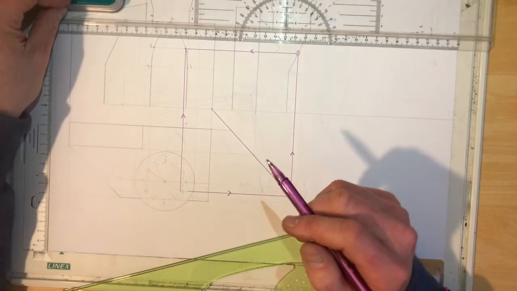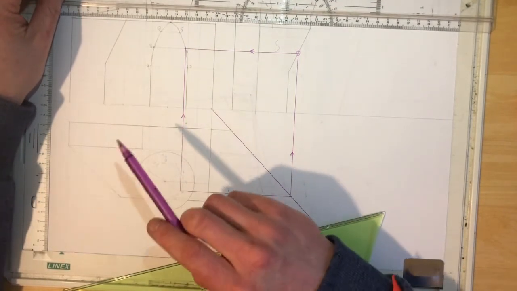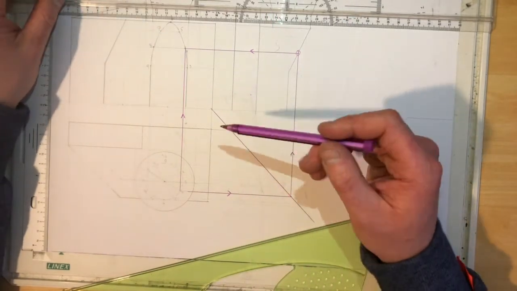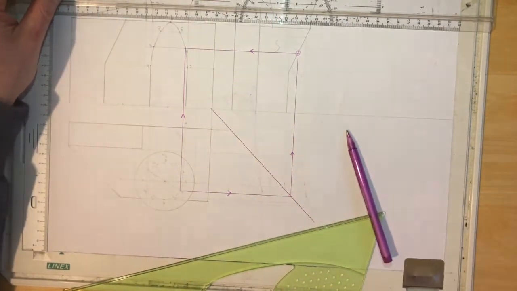And that's the question finished. Okay, so all that's left to do on this question is to get the surface S, and I'm going to do that in a separate clip. Thanks.